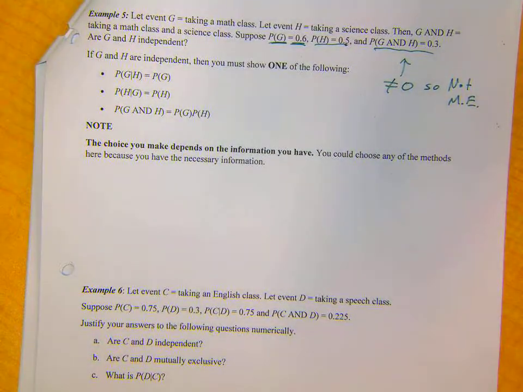One does not exclude the other, right? And that makes sense too. Just because you're taking a math class doesn't excuse you from taking a science class, or vice versa.